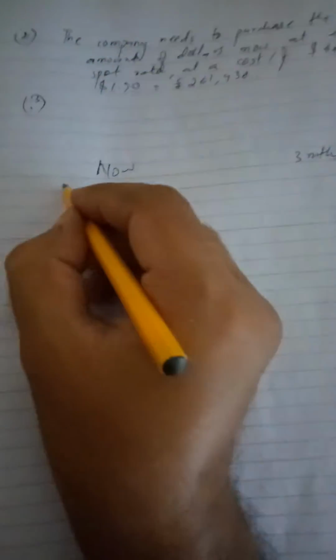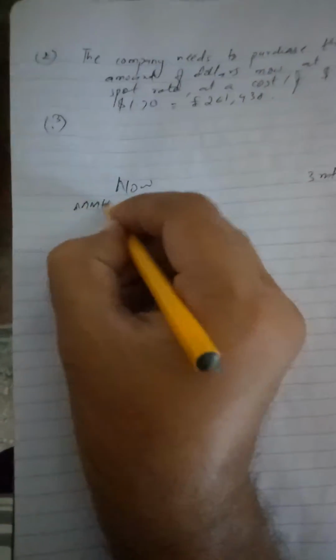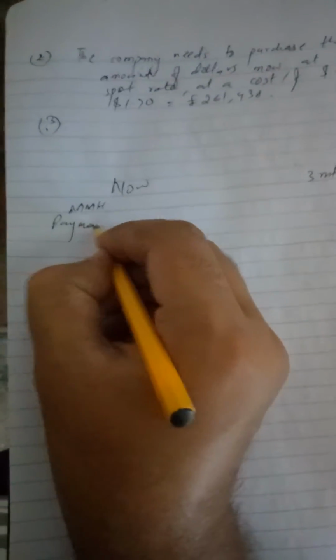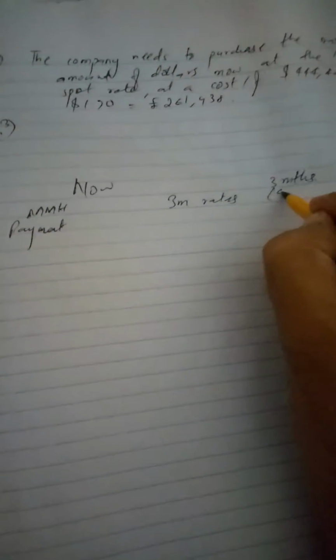And 3-month money market hedge payment: 3-month rate 450,000 and buy dollar.